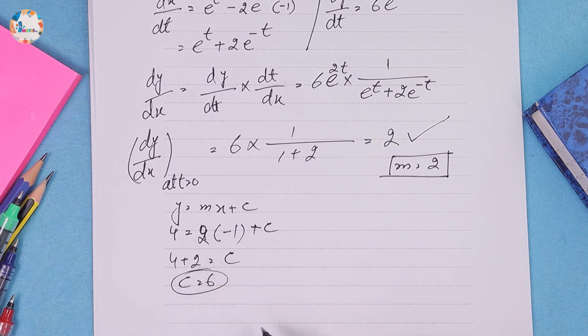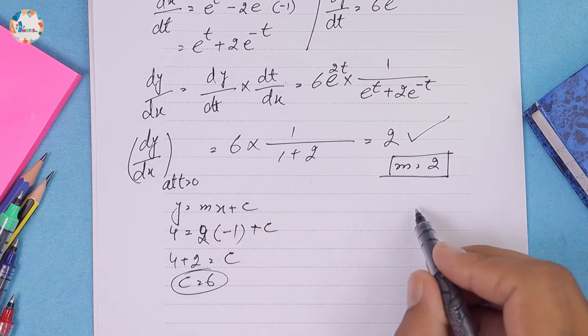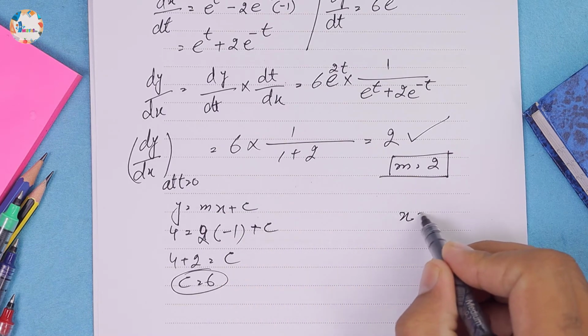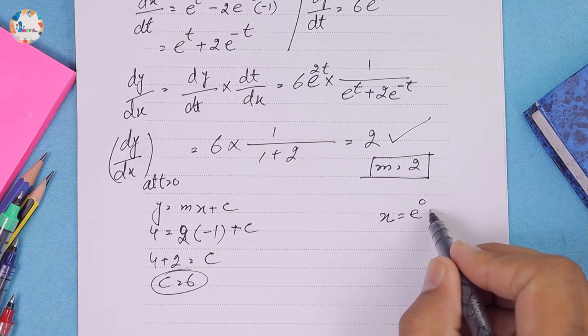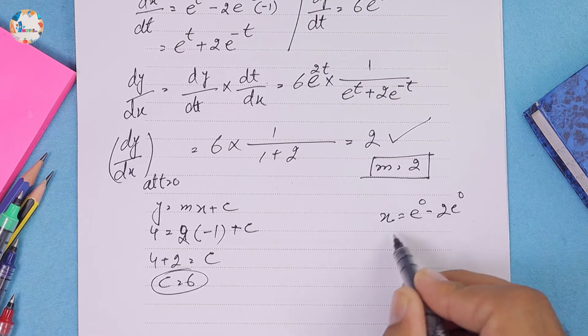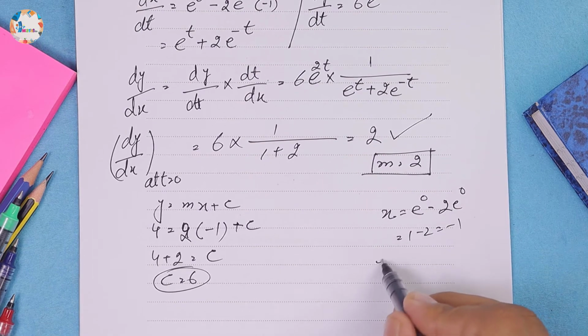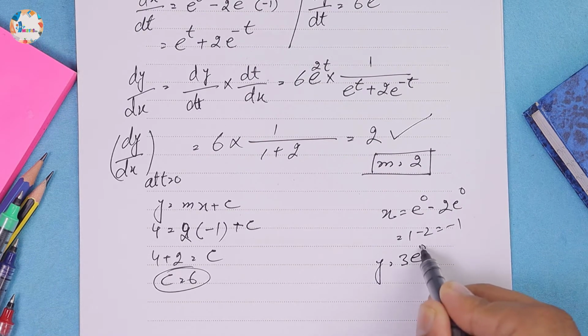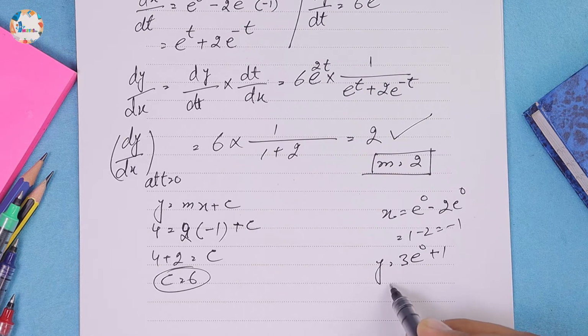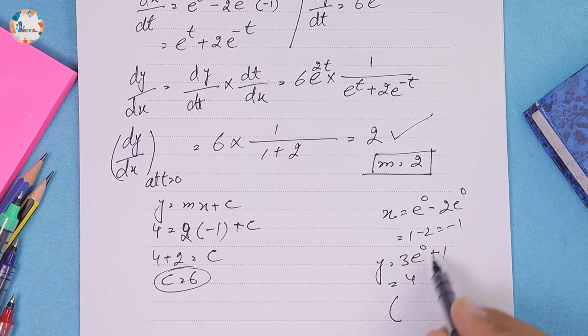Now we got the c value, and we can show this working also. For example, x is equal to e raised to 0 minus 2 e raised to 0, which is 1 minus 2, equal to minus 1, and y is equal to 3 e raised to 0 plus 1, which is equal to 4. So our point will be minus 1 and 4.